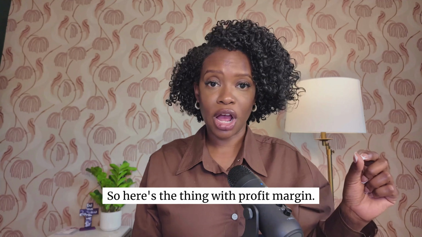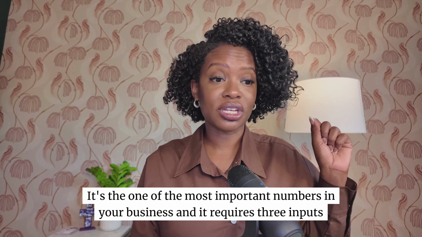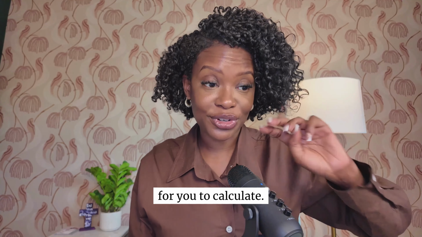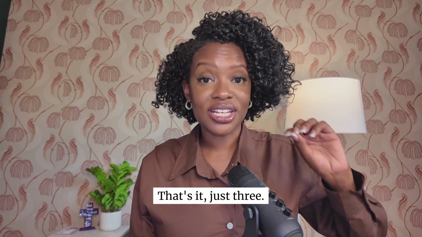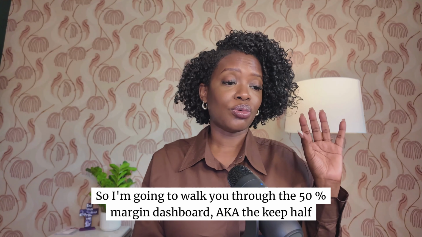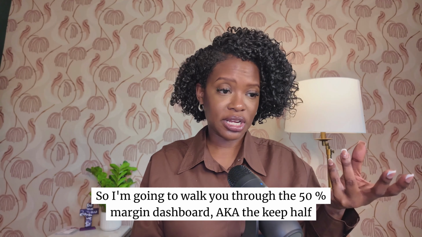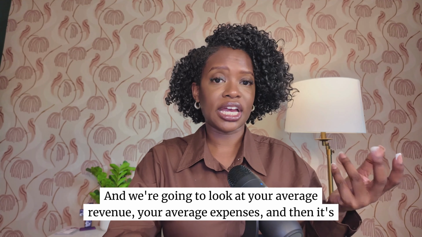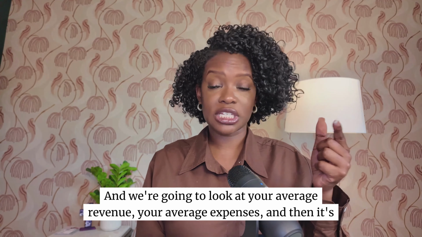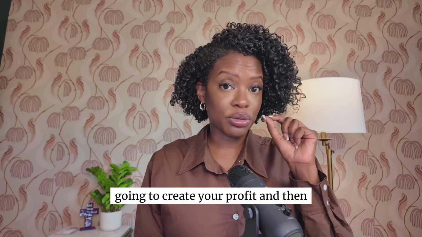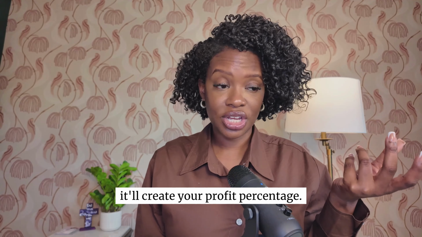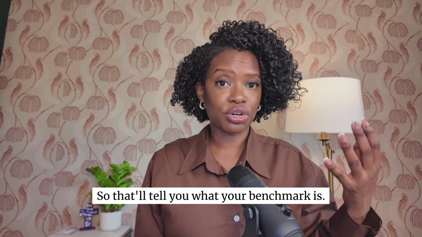So here's the thing with profit margin. It's one of the most important numbers in your business, and it requires 3 inputs for you to calculate. That's it, just 3. So I'm going to walk you through the 50% margin dashboard, aka the KeyPath diagnostic. We're going to look at your average revenue, your average expenses, and then it's going to create your profit, and then your profit percentage. That'll tell you what your benchmark is.